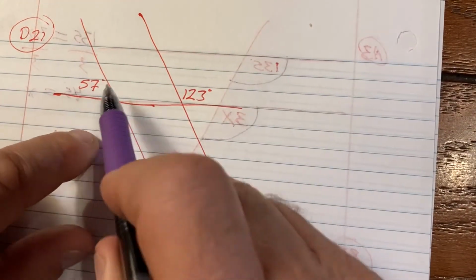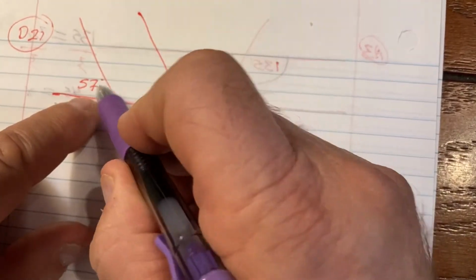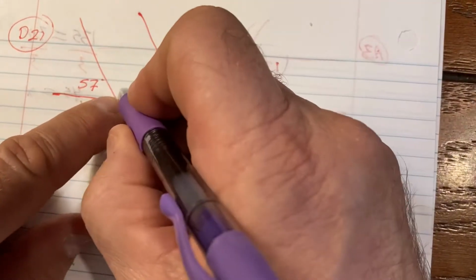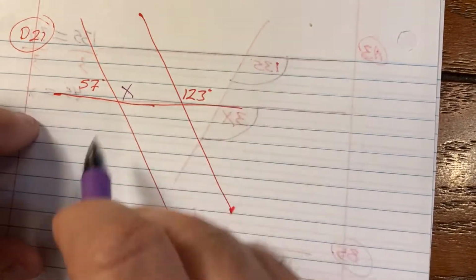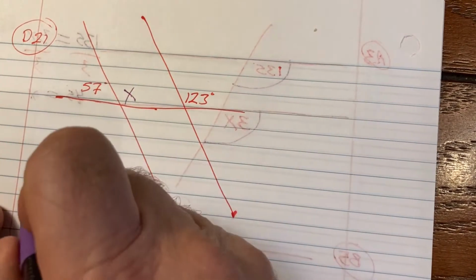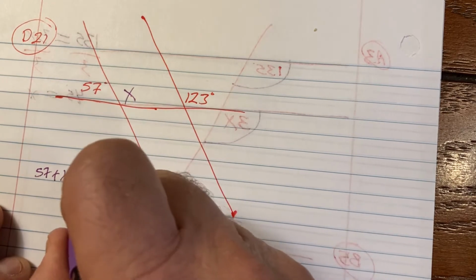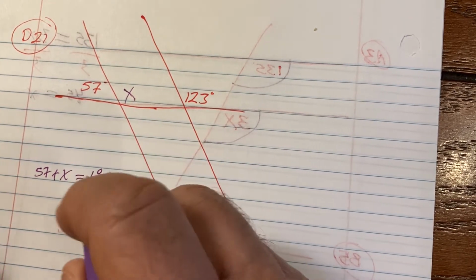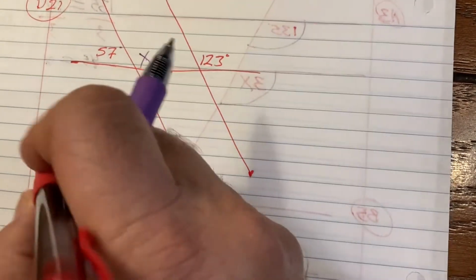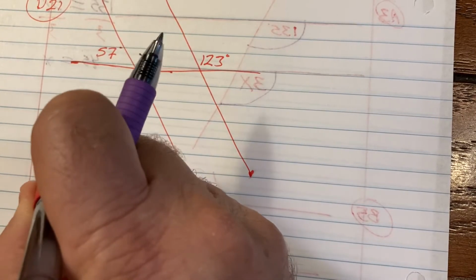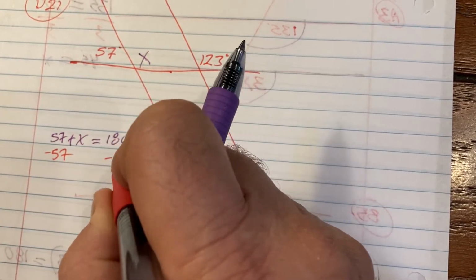If that's 57, these form a linear pair. So this plus this, let's call this x. These form a linear pair, so 57 plus x equals 180. Subtract 57 on both sides.